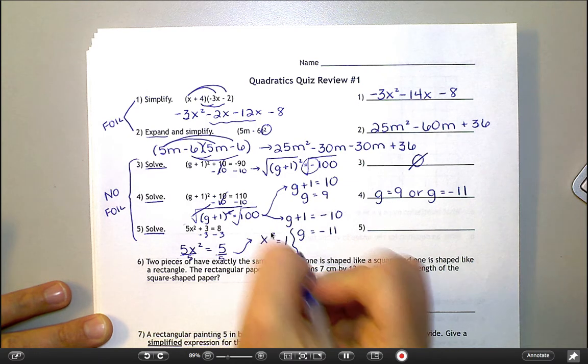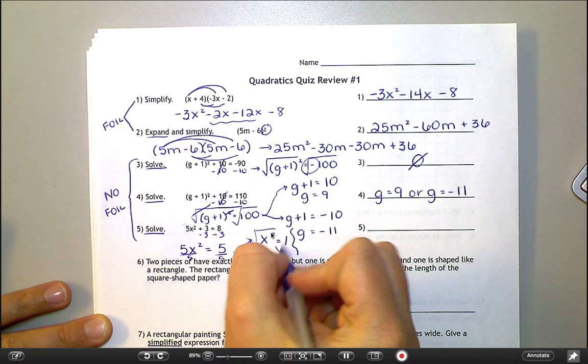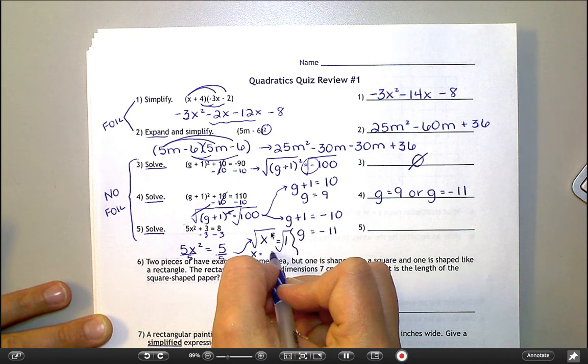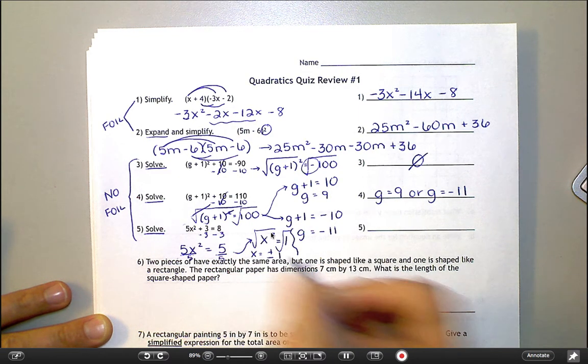I'll run them together here. Take a square root, and then remember you're going to get two different answers. So x could equal 1 or x could equal negative 1.